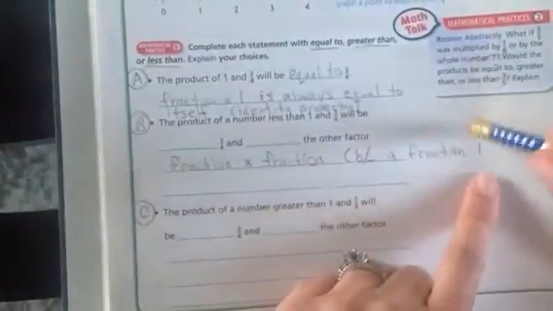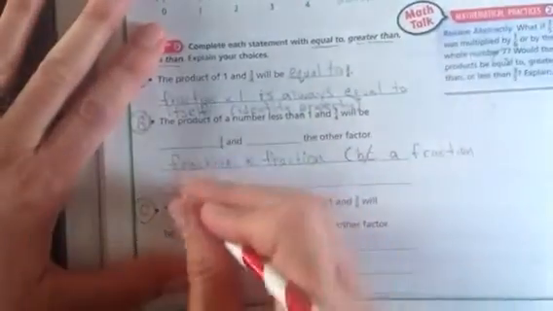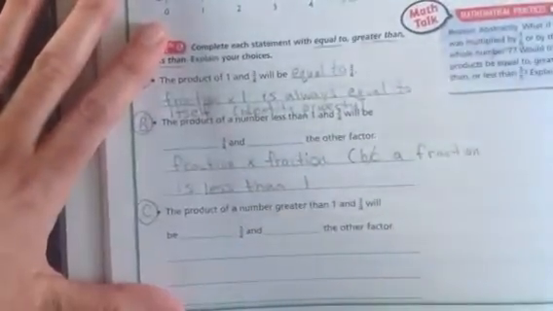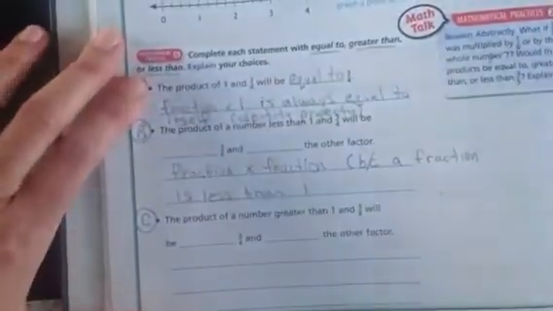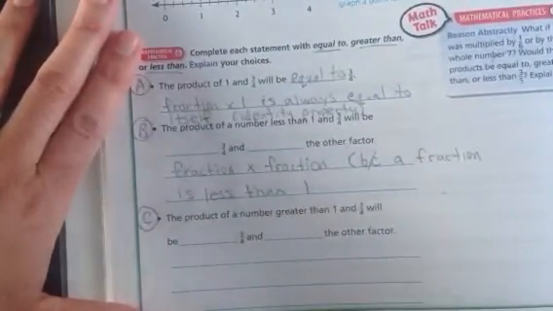A fraction is, I'll go down here, is less than 1 whole. Okay, 2/3 is less than 1 whole. 3/4 is less than 1 whole. 4/5 is less than 1 whole, because 5/5 would equal 1 whole.